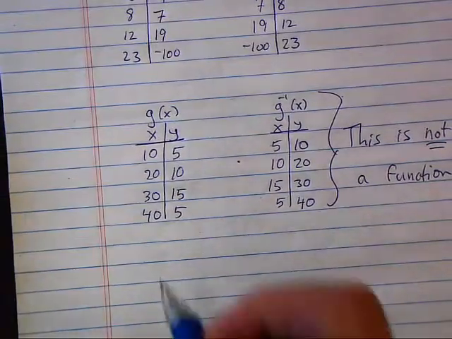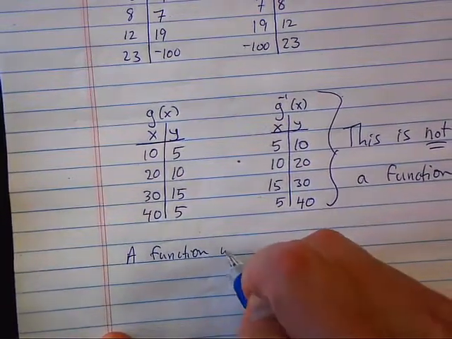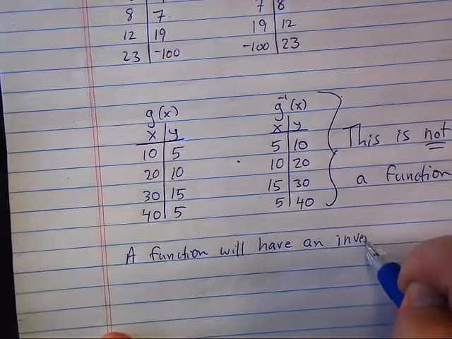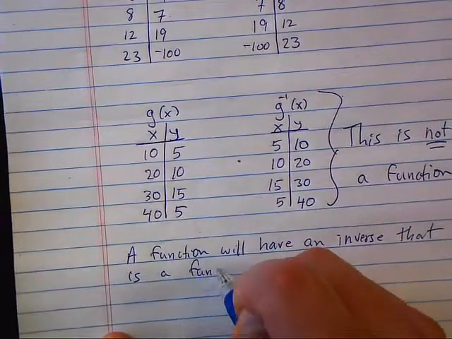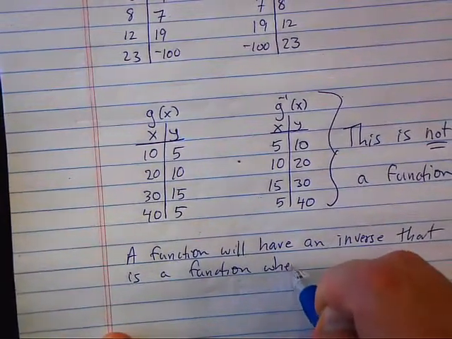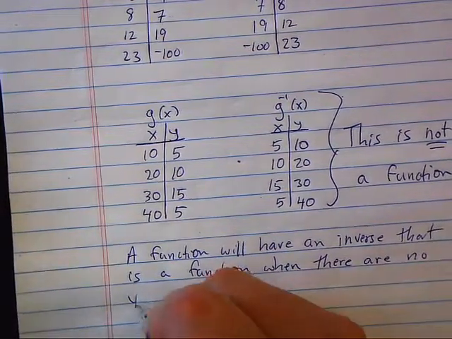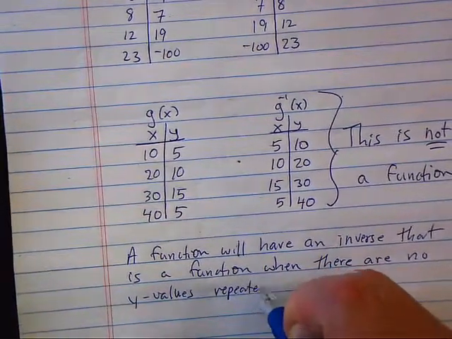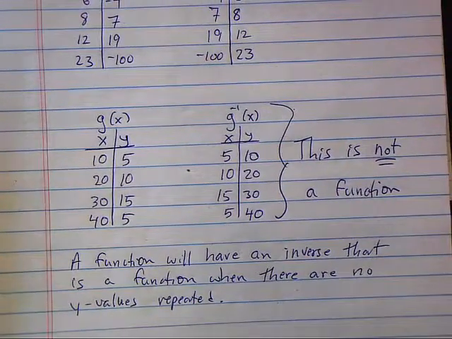Okay, so a function will have an inverse that is a function when there are no y values repeated. And there's actually a name for that. There's a name for a function that doesn't have any repeated y values.